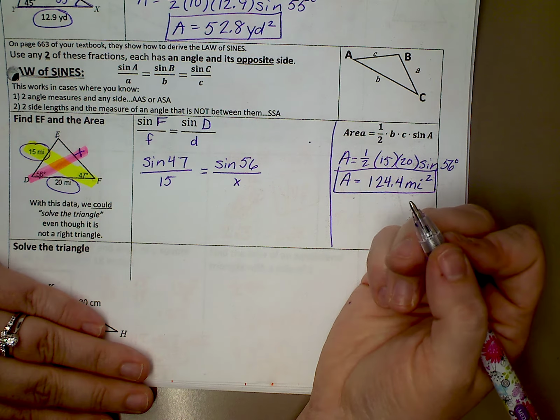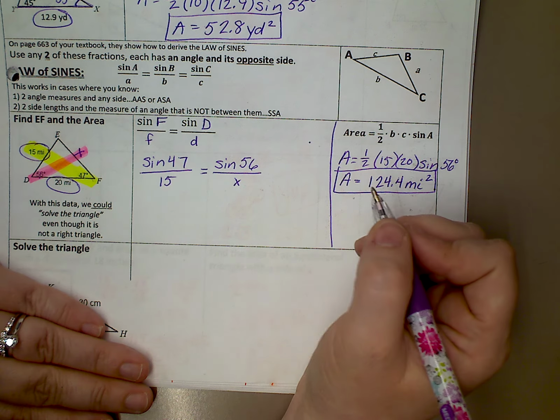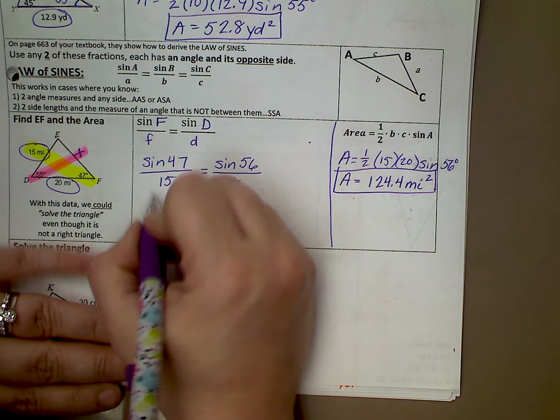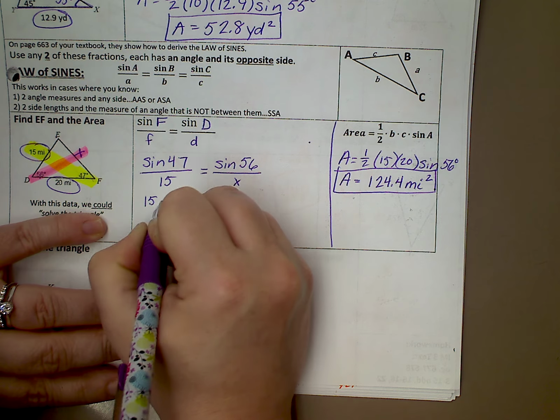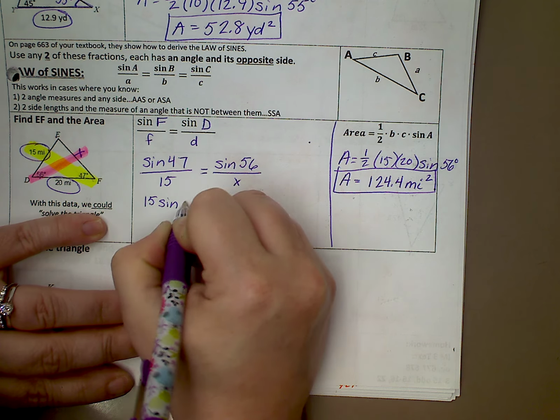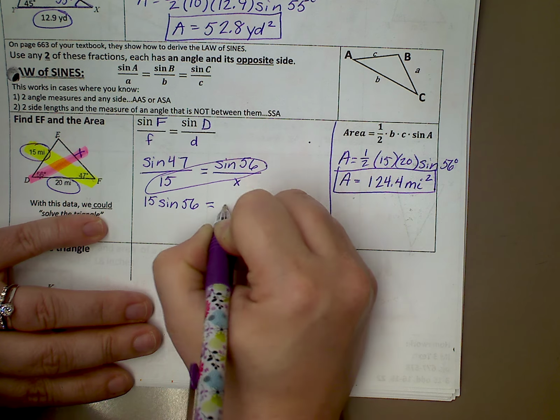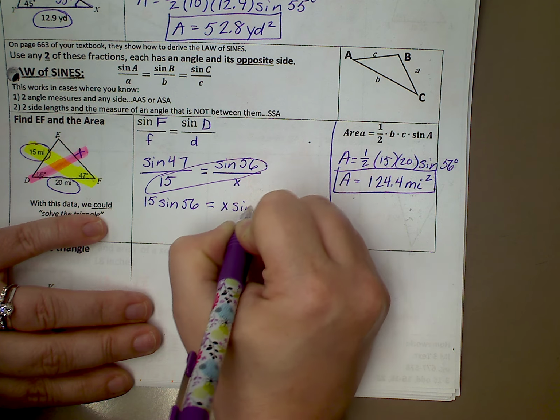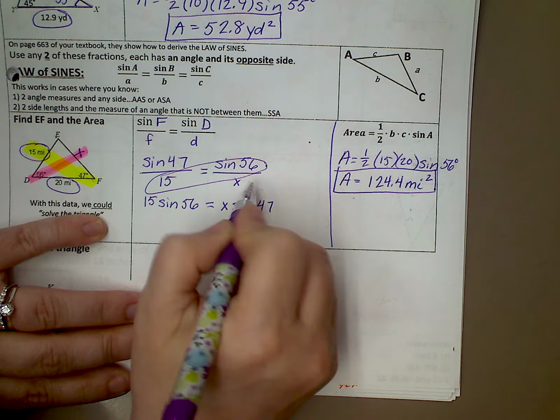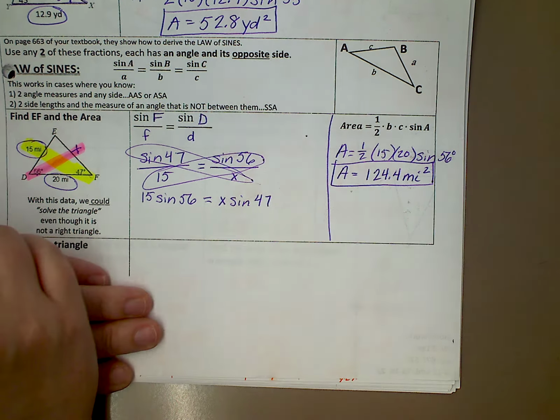Now how do I set up something when I have a fraction equals another fraction? I cross multiply. So I'm going to have 15 times the sine of 56, that's what I get when I multiply this way, is equal to X times the sine of 47. That's what I get when I multiply this way. So how would I get X by itself?